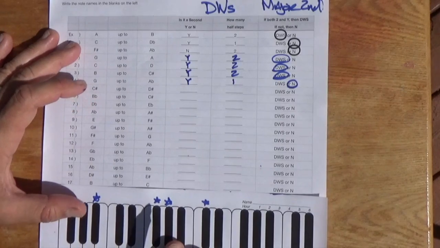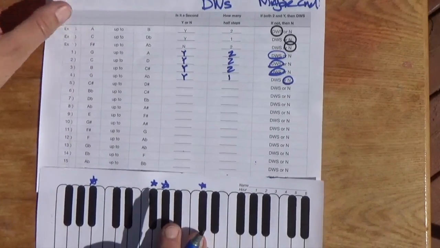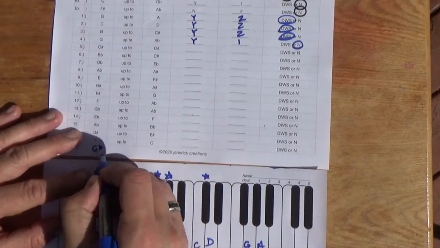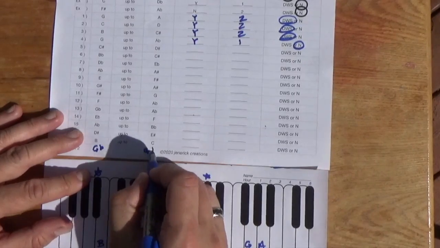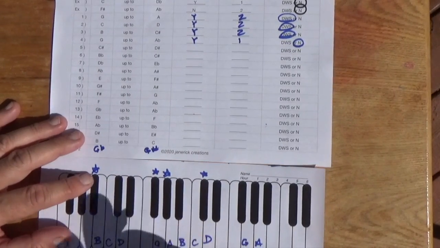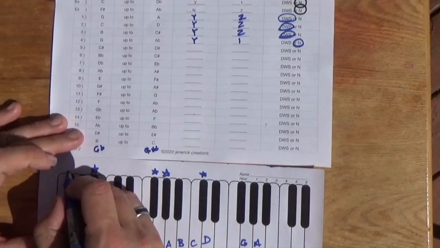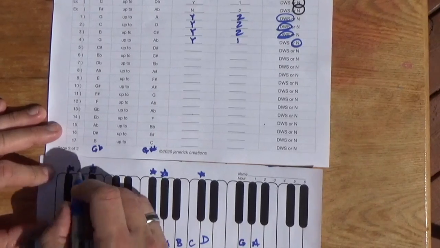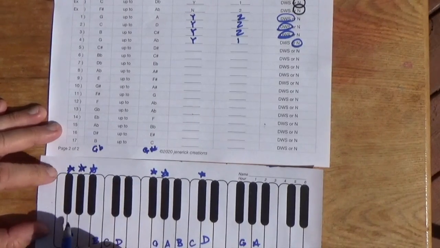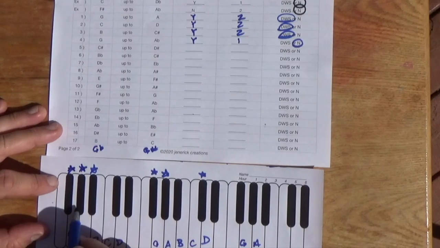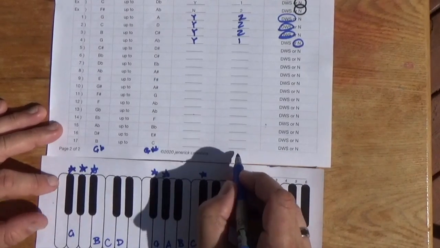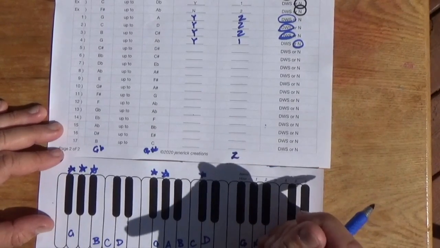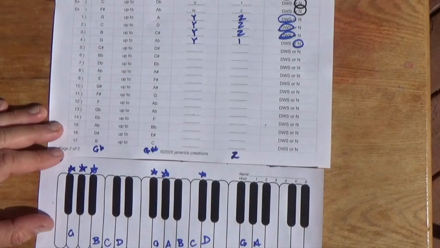Oh, I don't see it. So we're going to make up a difficult one on our own. We're going to go G flat to G sharp. Ready? G flat is here to G sharp. So it's these 2 black keys. Well, we're going to answer the second question first. How many half steps? Ooh, it's 2 half steps. So you go, hey, that must be a whole step.